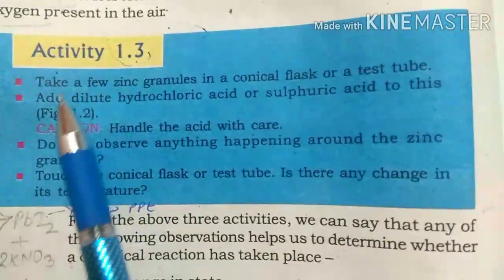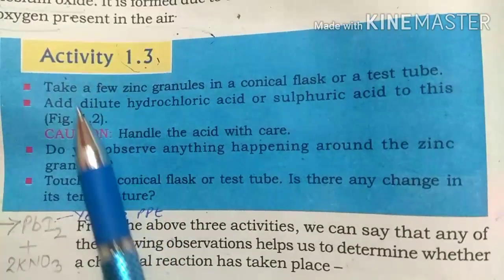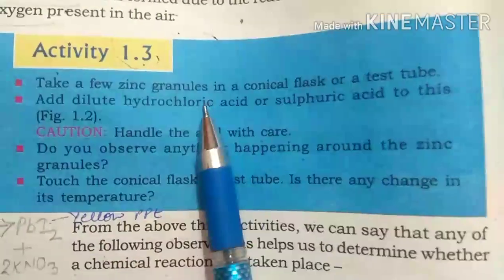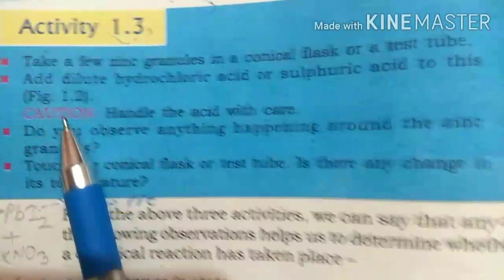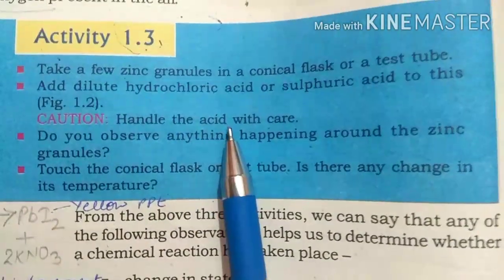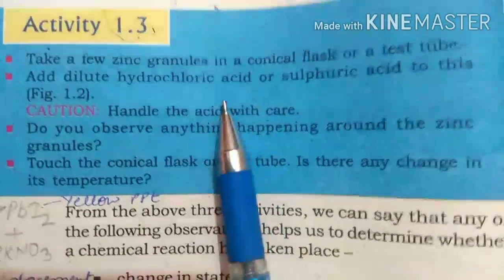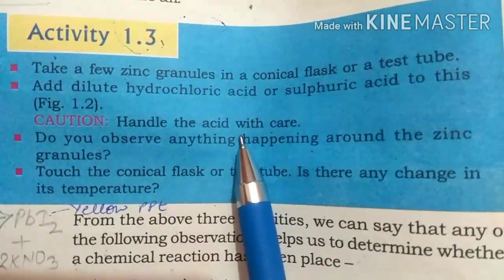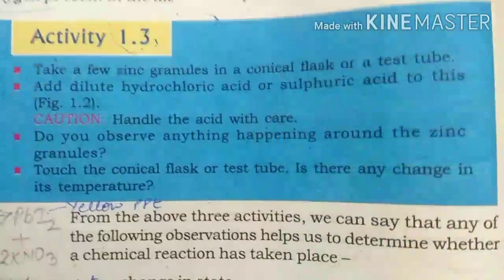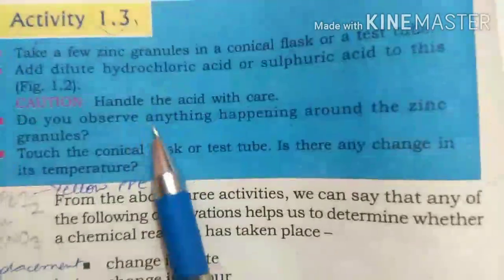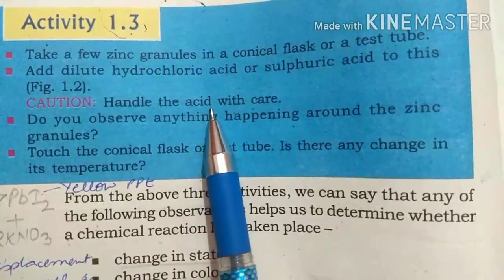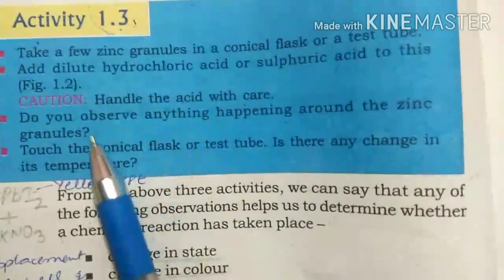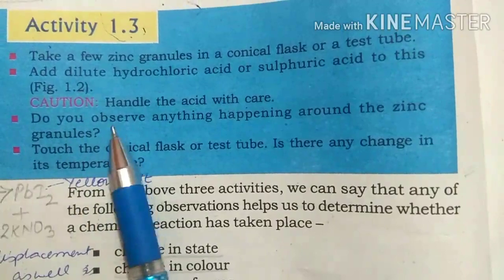Okay, dilute means its concentration is very less. It is mixed with water. Now, caution is that we have to handle the acid with care because acids are corrosive in nature. If by mistake they fall on your skin, they can burn your skin or they can even burn the bone also. So now next is observations.